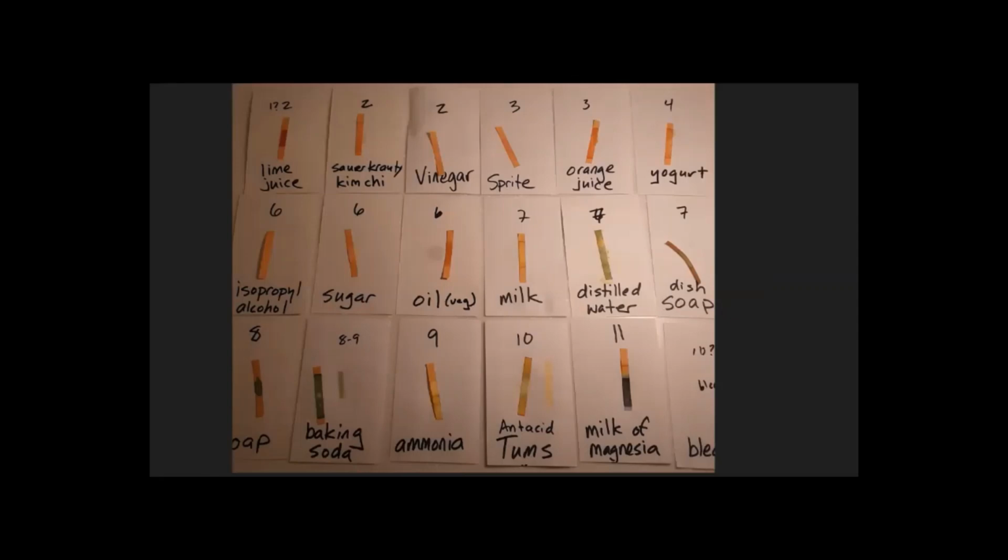Notice all the acids are up here on the top. We've got lime juice is 2, kimchi with vinegar basically is a 2, vinegar is a 2. Pop and orange juice are right in there at 3, and yogurt is a 4. All of these guys I would call neutral. It's hard to tell from the coloring, but I'd say isopropyl alcohol, sugar, oil, milk, distilled water, and dish soap all were 7.